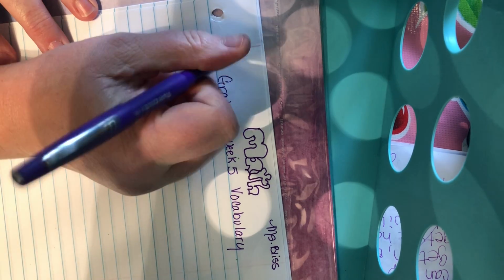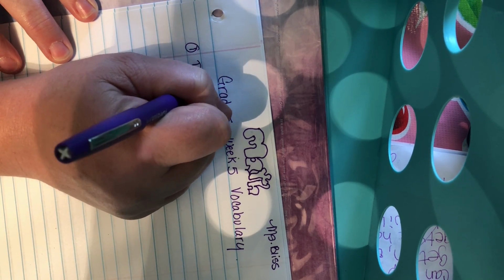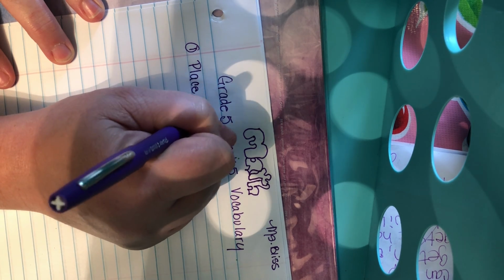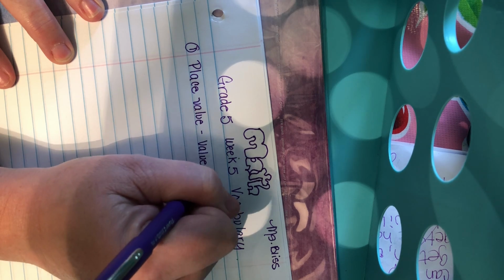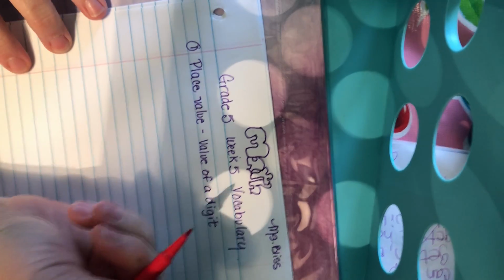Okay, so we're going to look at the definitions that they gave us, and the first one was place value. We all know what it is, but we're going to talk about it academically and use academic language. Basically it is the value of a digit, but we're also going to do an example of it. If you want to use pens, get creative, that's fine.